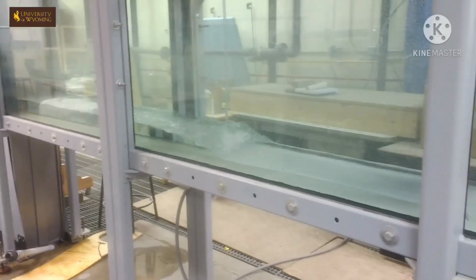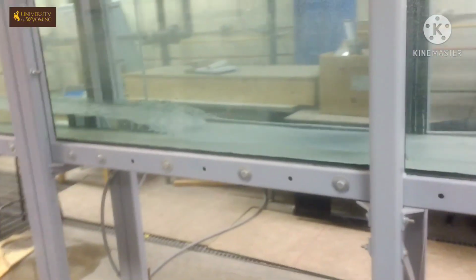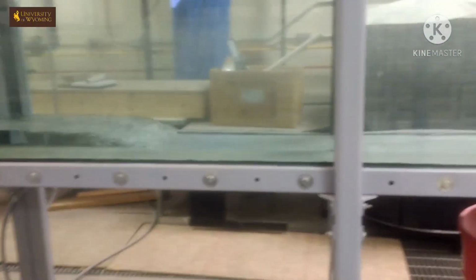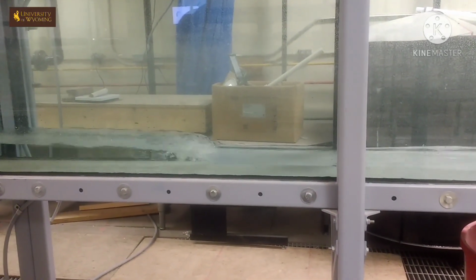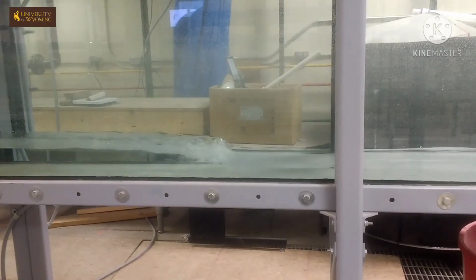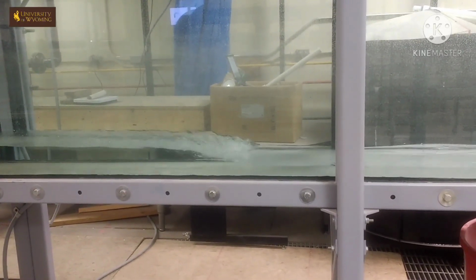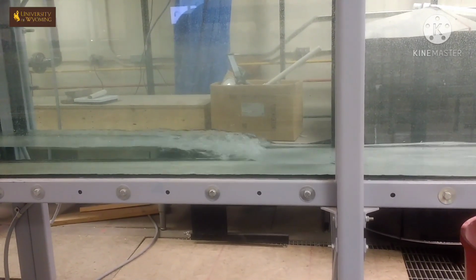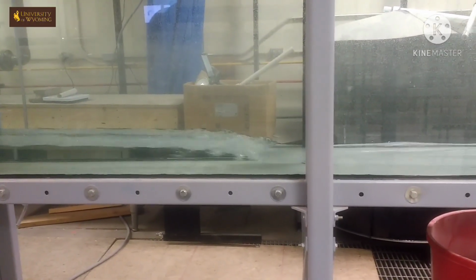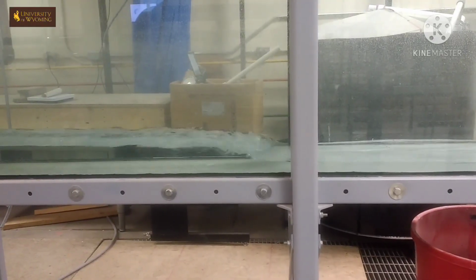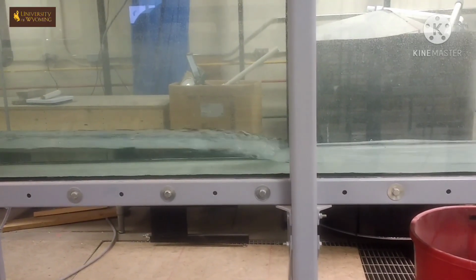In this experiment, we observed the characteristics of the hydraulic jump using two flow rates. So after taking measurements for the first hydraulic jump and the flow rate, we'll create a hydraulic jump for the second flow rate. Here you can observe the hydraulic jump is getting formed at a different location compared to the earlier flow rate.